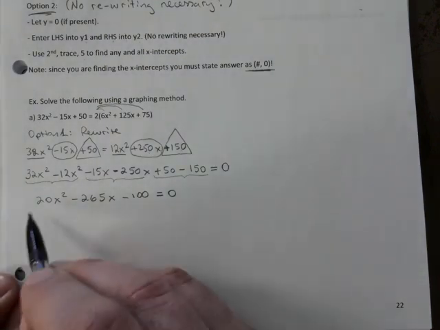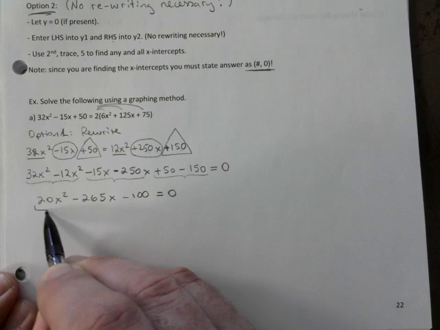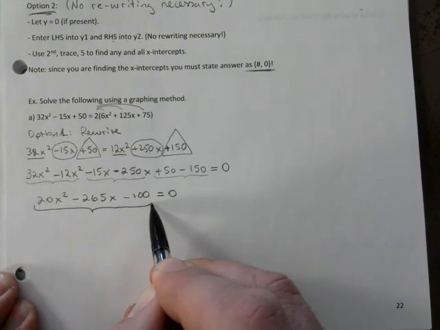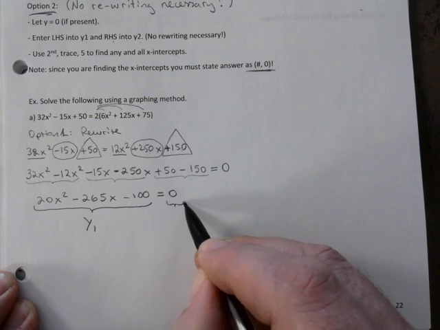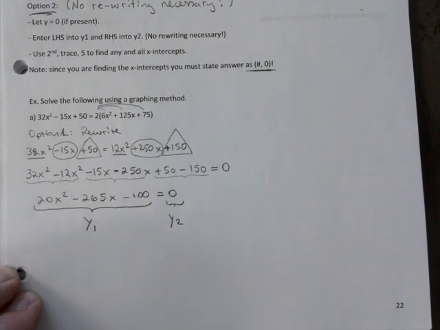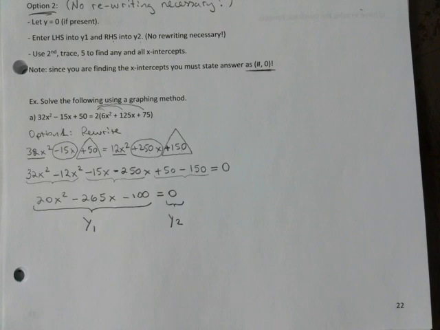So I'm gonna, and you can show your work like this, I'm gonna make this my y1 and this my y2. And you did this already. I think if you see this, like we've been doing this to find the x-intercepts, I know, but we need to focus on solving quadratics, and they want us to show it this way.